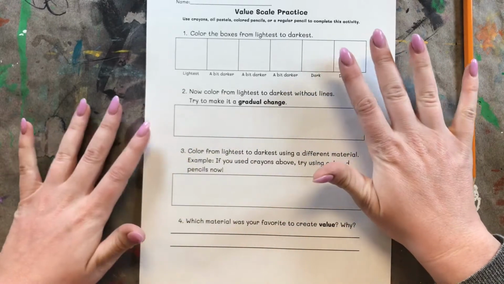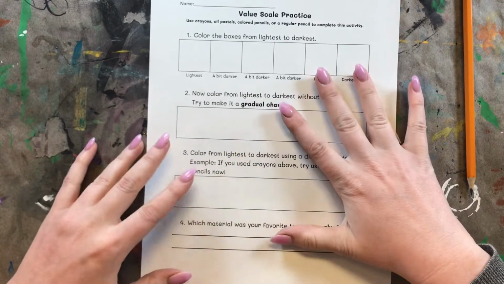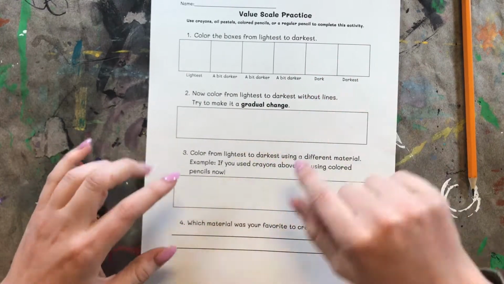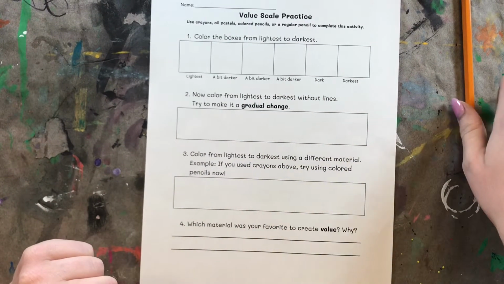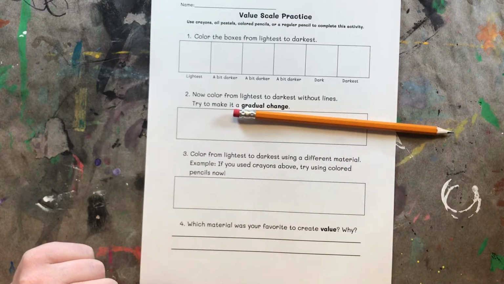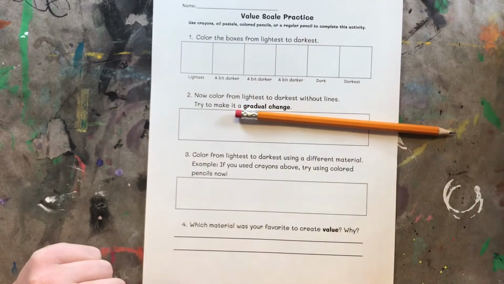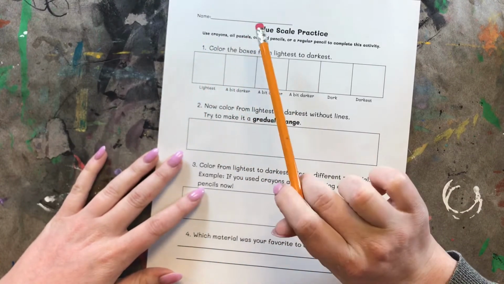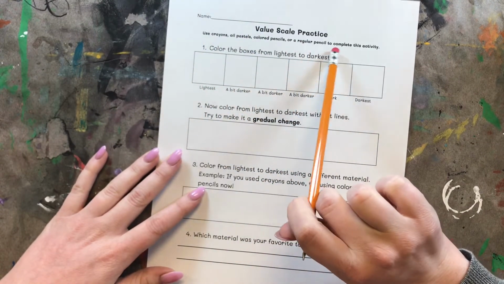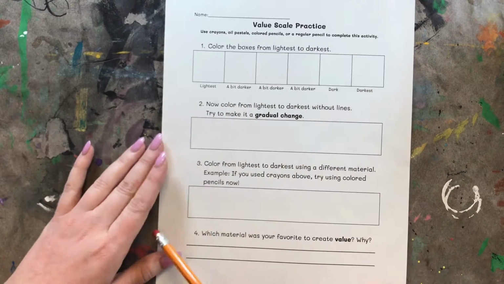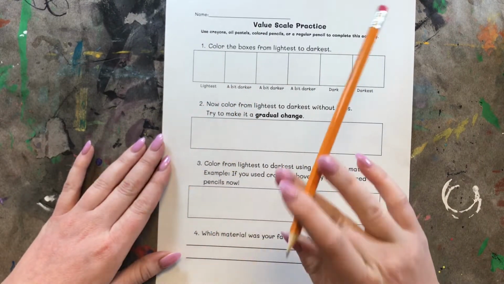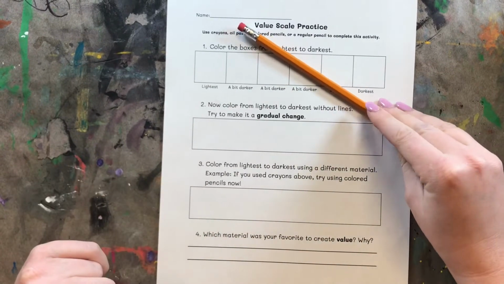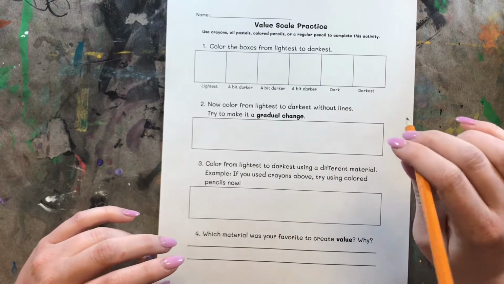Okay, so all I need to do this today is my practice paper, whether I printed it out or I drew some boxes and squares on another piece of paper. I have a pencil, and for me, I also have crayons. However, if you read the directions up here, it says use crayons, oil pastels, colored pencils, or a regular pencil to complete this activity. So for number 1 and 2, we're going to use just one material. For me, I'm going to use just a regular pencil, but you could use colored pencils, oil pastels, crayons.